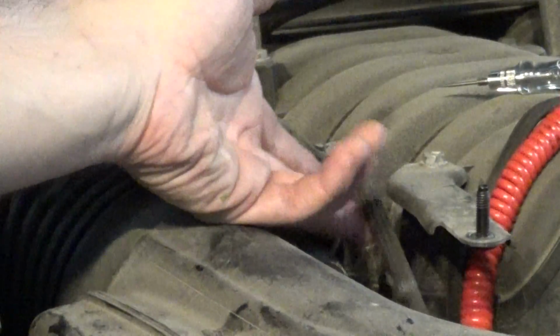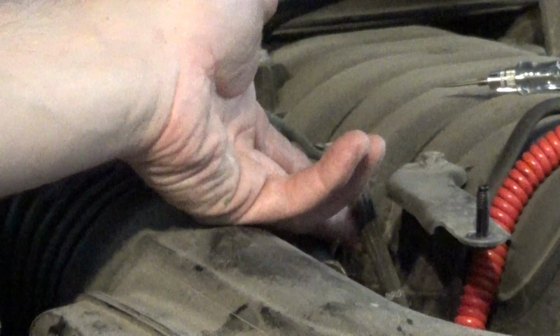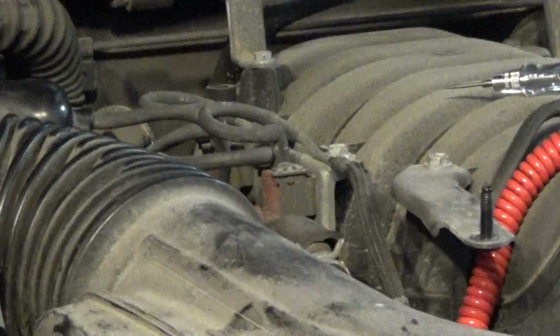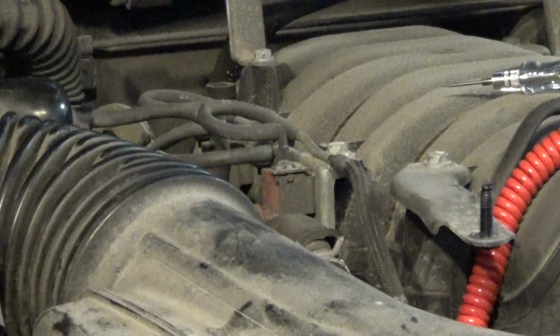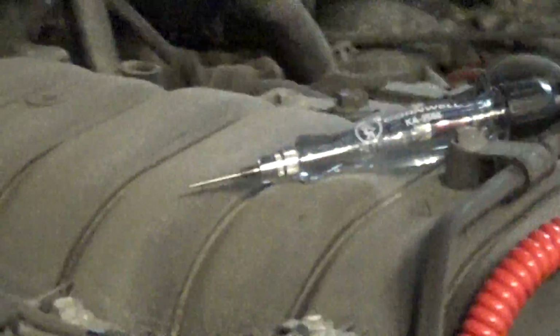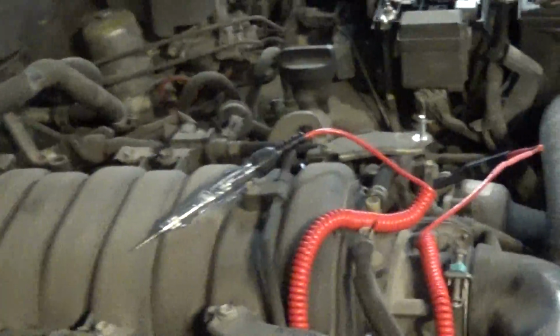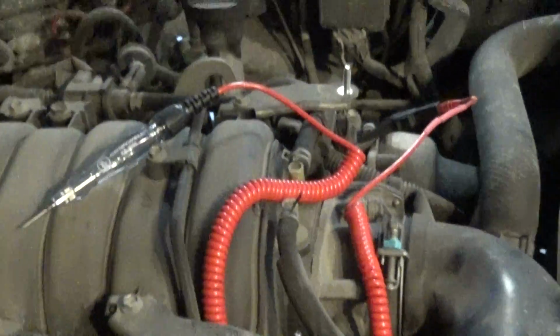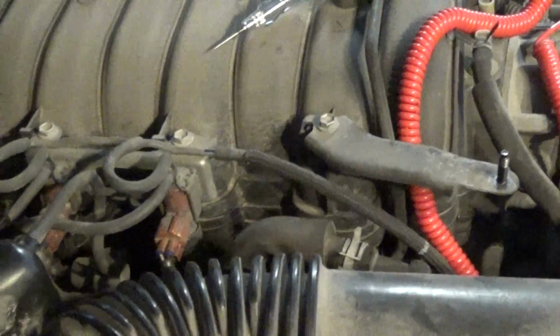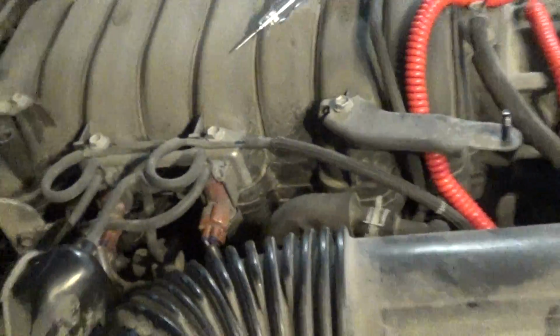This hose here is the main source for your vacuum. It comes from the intake manifold. Let me take the camera off again. For my code, which tells me that I have a problem with the number 2 valves, this is the first thing you want to check.